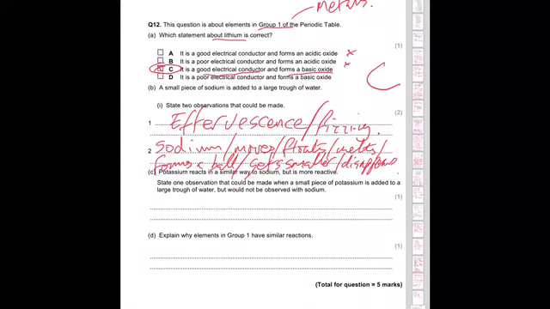I've written all over the next question. Potassium reacts in a similar way to sodium, but is more reactive. State 1 observation that could be made when a small piece of potassium is added to a large trough of water. Well, the one thing you definitely see is you can see it auto ignites the hydrogen, so the hydrogen burns to give a lilac flame. So it's reacting because it's much more vigorous, the reaction. It's hotter, and so you're going to see a lilac flame as the hydrogen ignites, and sometimes it will even explode. So either of those will do.